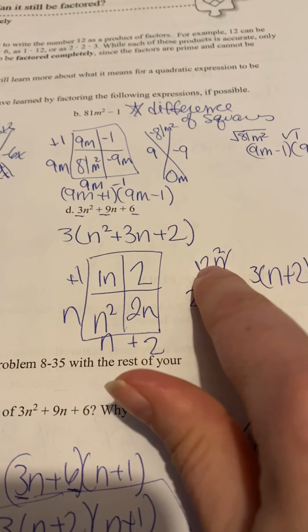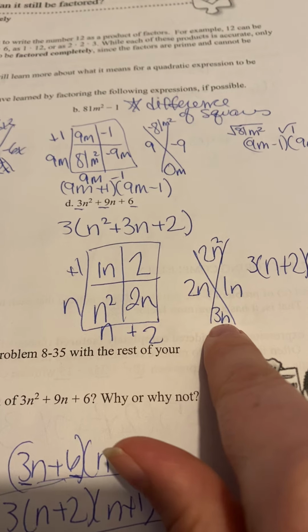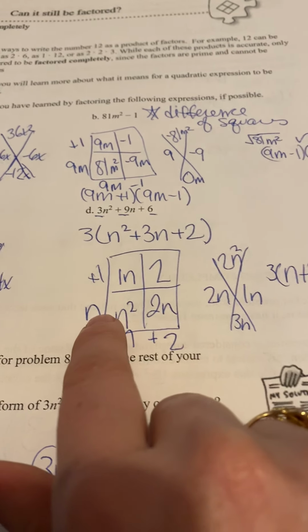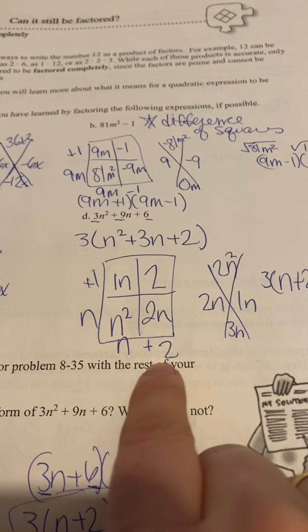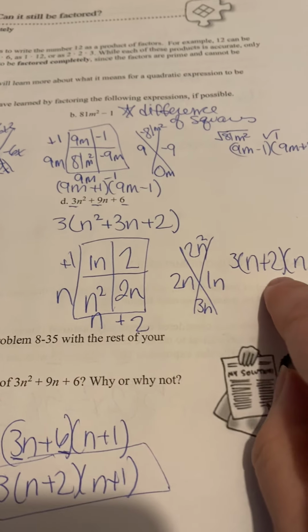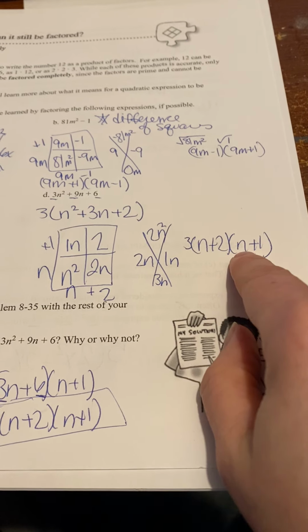So then you're looking for what multiplies to be 2n squared that adds to be 3n. 2n and 1n work for that. So n plus 1, n plus 2, following the steps of factoring. But then when you write it, it would look like this.